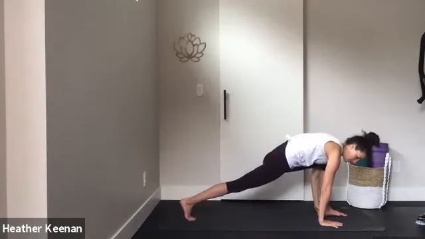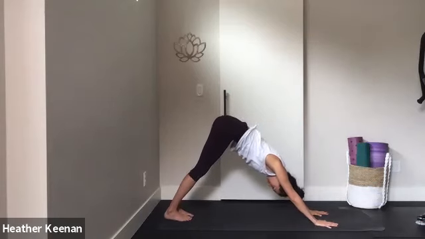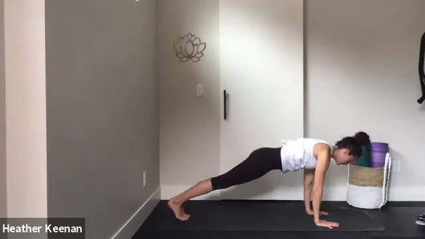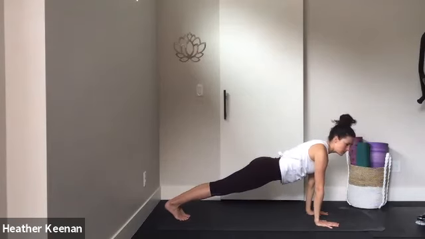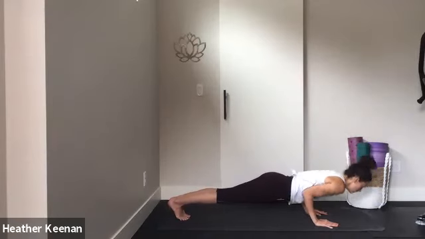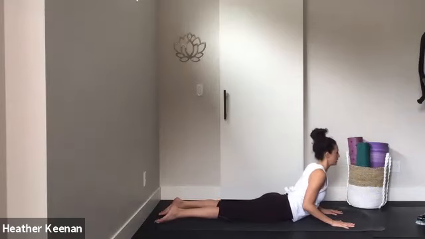Lifting our back knee off the floor, we'll step all the way back, downward dog. And then inhaling forward to your plank. You can stay on those toes or you can lower down to those knees. On the exhale, bending those elbows, lowering all the way down. And inhaling, lifting the heart.